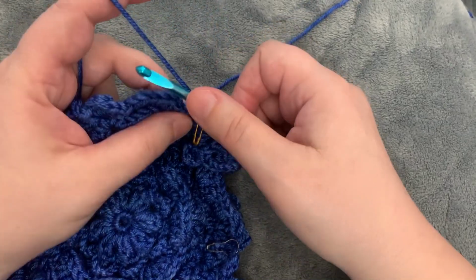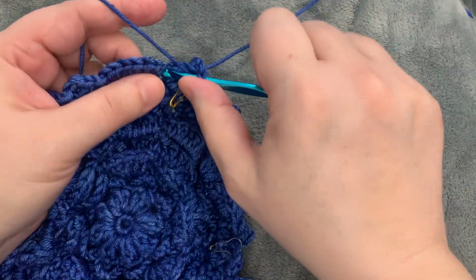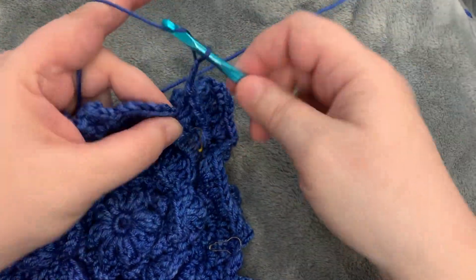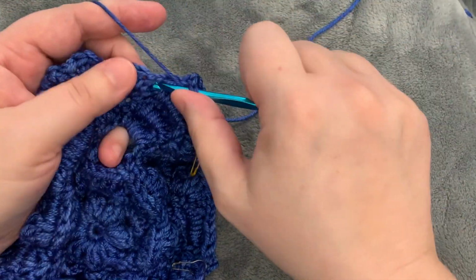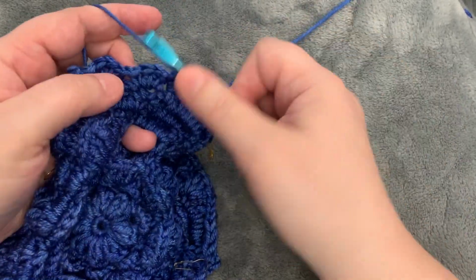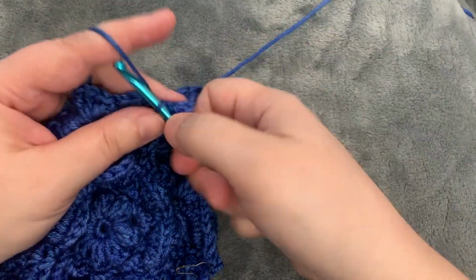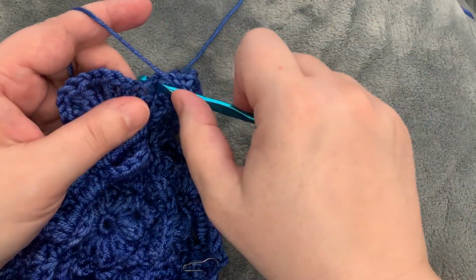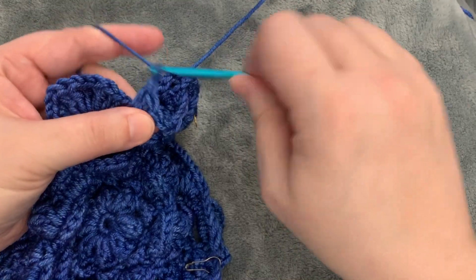All right, so that repeat again is 3 double crochets in the chain space, 1, 2, 3, big bump, so chain 3, 3 double crochets in the chain space, 1, 2, 3, little bump, chain 1, 3 double crochets in the chain space, 1, 2, 3, little bump, chain 1, 3 double crochets in the chain space, 1, 2, 3, big bump, chain 3.